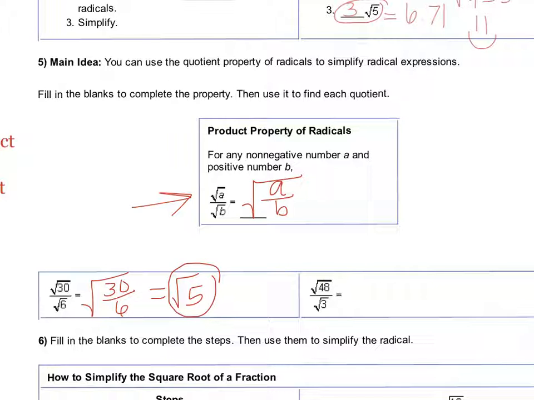Okay, if you want to pause for a second while you try the next one, but I'm going to keep going. So the square root of 48 divided by the square root of 3. You have the square root of 48 over 3, and 3 divides evenly into 48. So the square root of 16, where 16 is the radicand underneath the radical. And 16 is a perfect square. So 4 is a perfect square that equals 16. Therefore your answer is going to be 4.